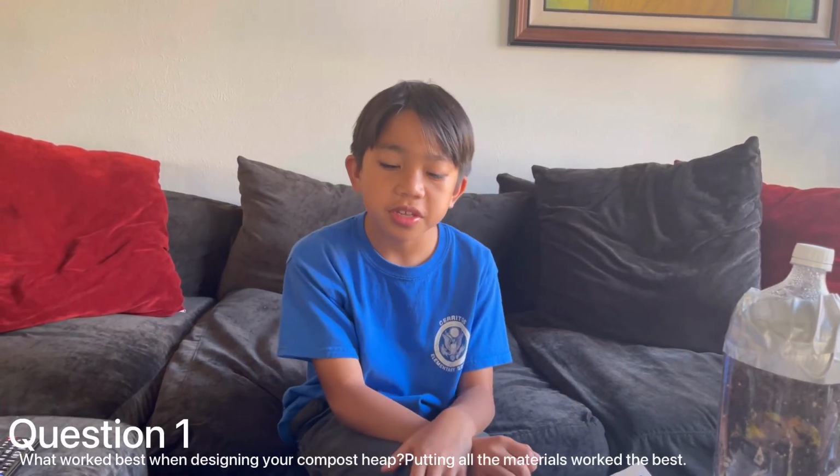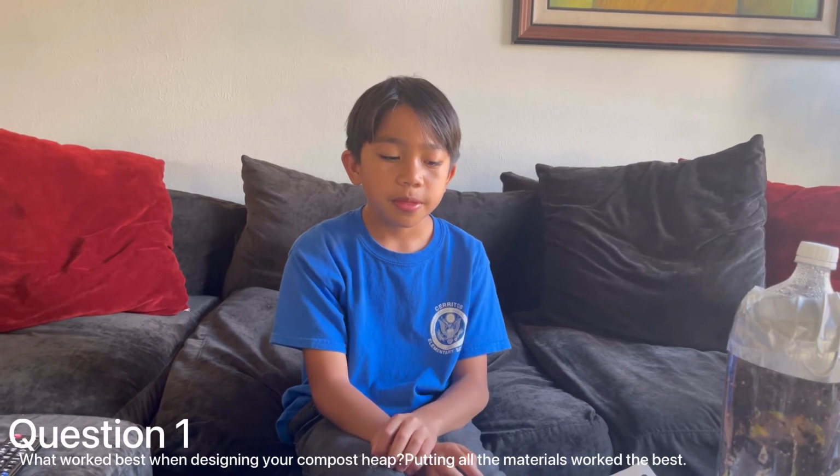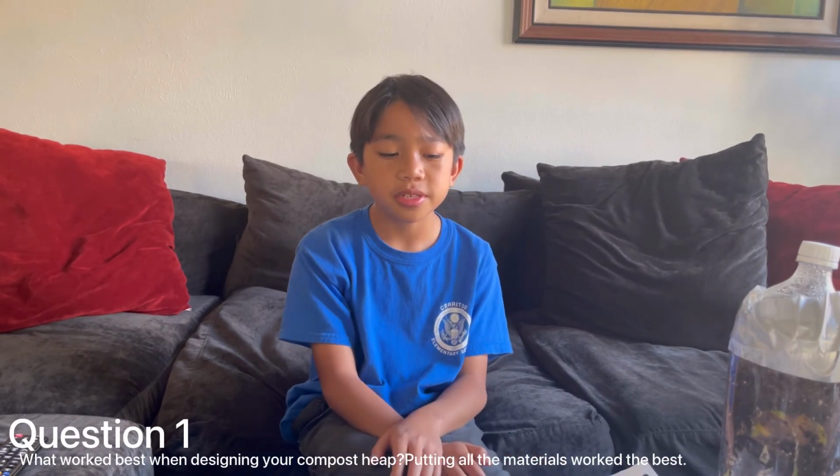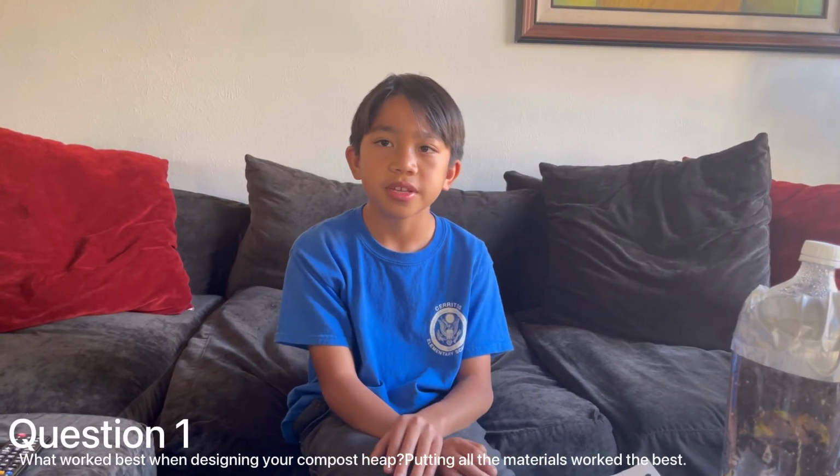Another question was, what materials are you using for a compost heap? List the number of biotic and abiotic materials in your model. Abiotic factors in my compost heap are soil, water, and paper. The biotic factors are banana peels and other vegetables. Another question was, what worked best when designing a compost heap? Putting in all the materials worked the best while designing the compost heap.